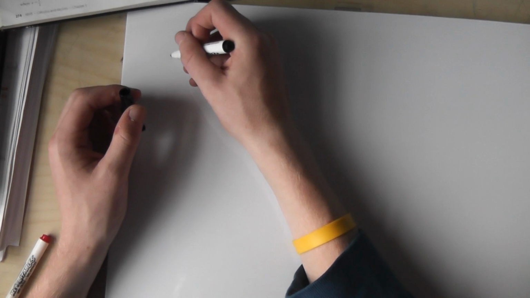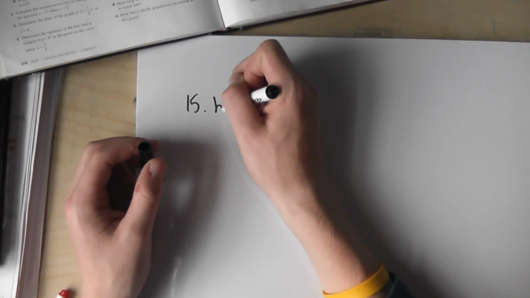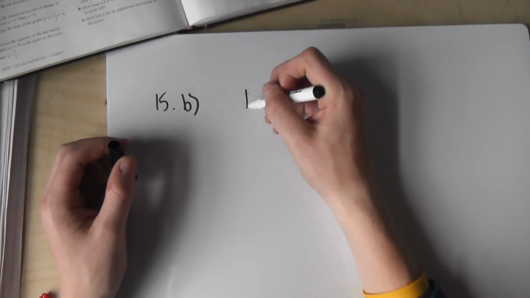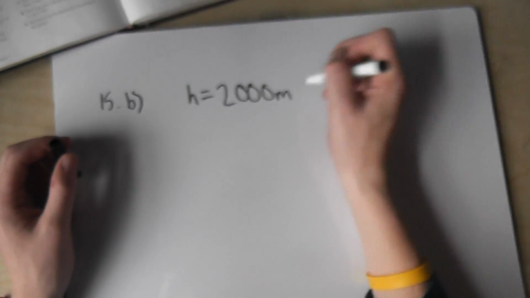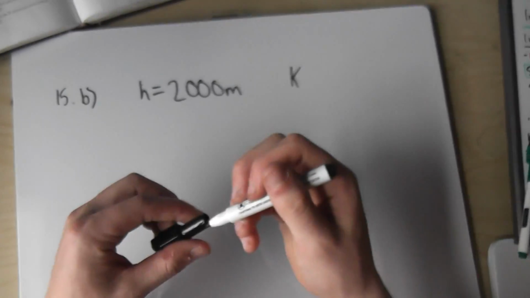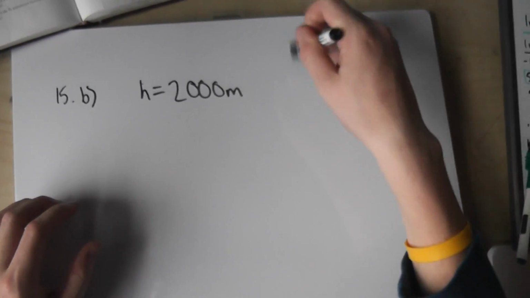Now we move on to question B. Question B is asking us to show that the value of k from part A correctly predicts a pressure of 90.2 kilopascals at an altitude of 2,000 meters. So we're given our altitude, 2,000 meters, and we're given what we want to find, the pressure.